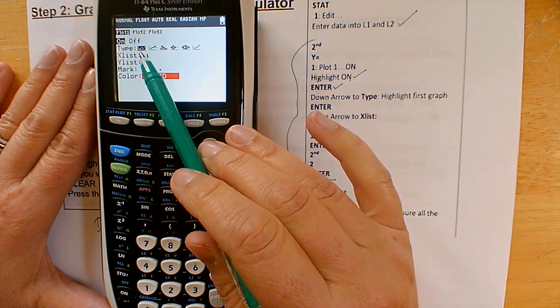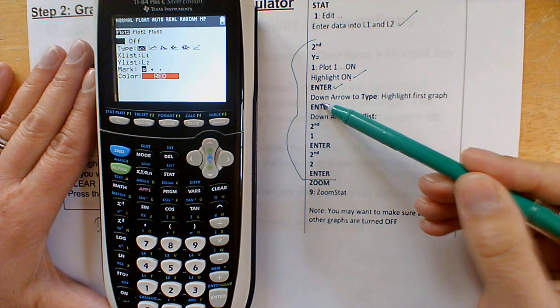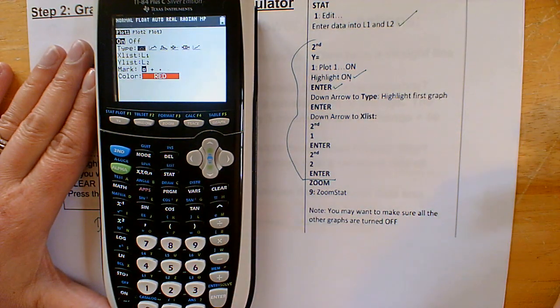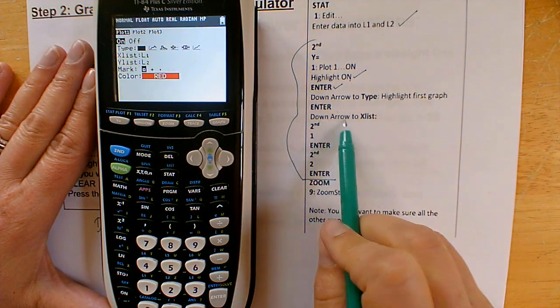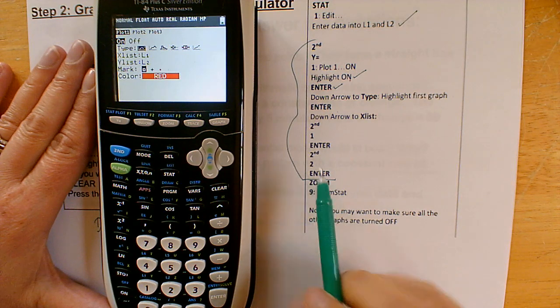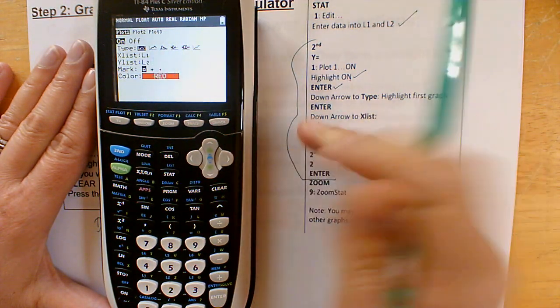This first graph right here, that is your scatter plot graph. I just say down arrow to type, highlight first graph, and that is the first graph that's entered. You can press enter, that's fine. And then down arrow to X list. All of these steps here are just ensuring that your X list is set to L1.